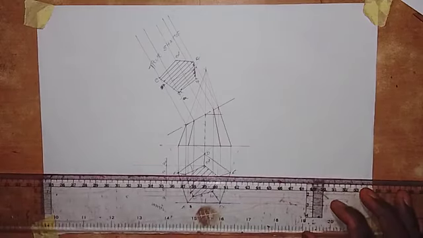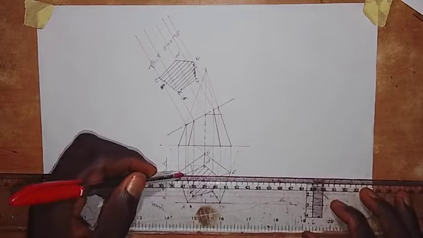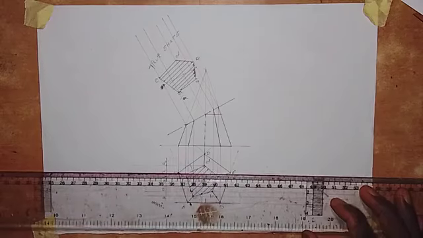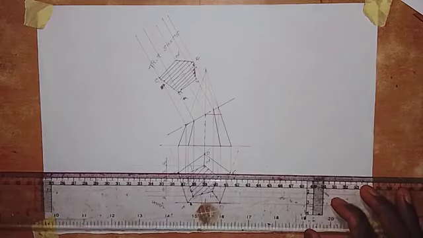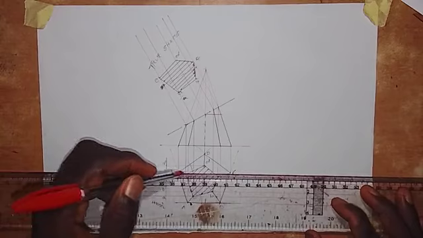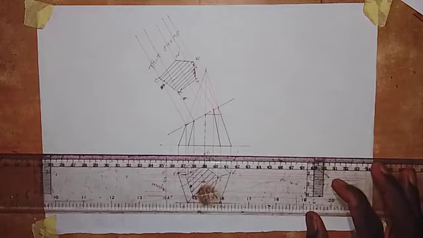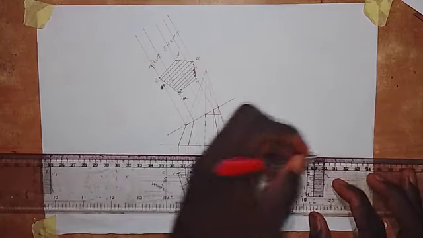Coming to point C, we draw a line in this direction. Point E, draw a line in this direction. Then we come to point C on the object, which contains both C and E, and then coming up here to point D, we draw a line in this direction.